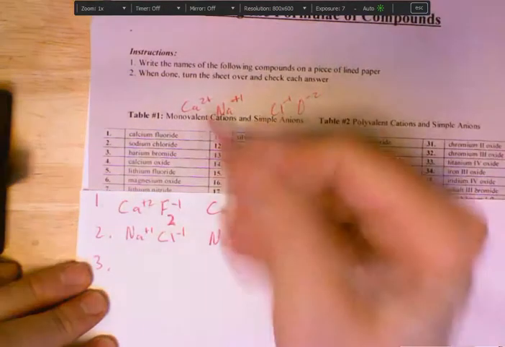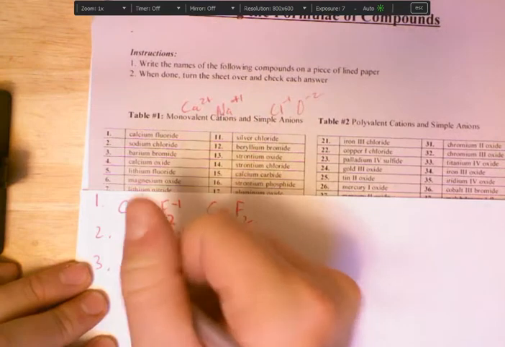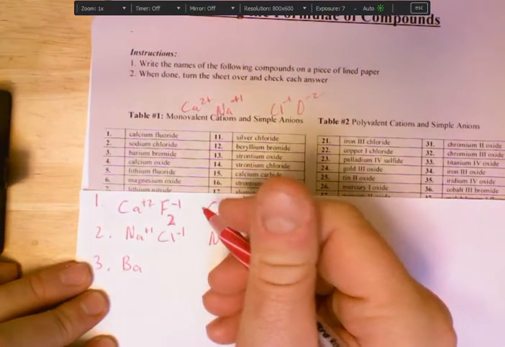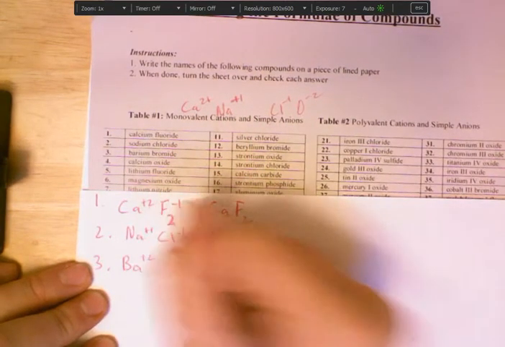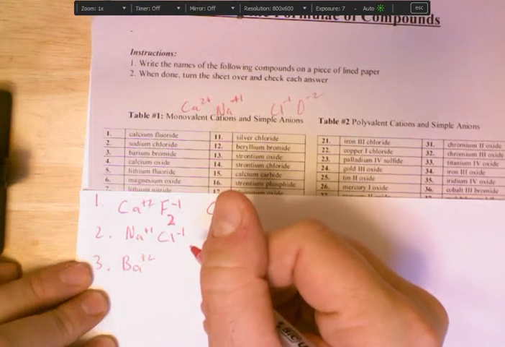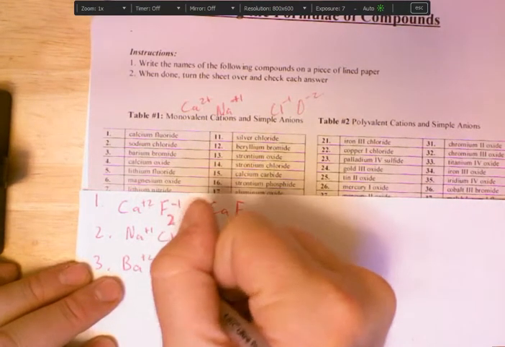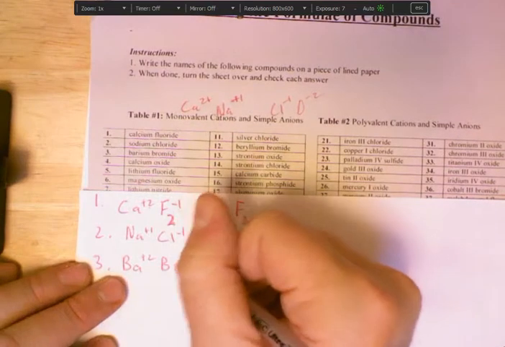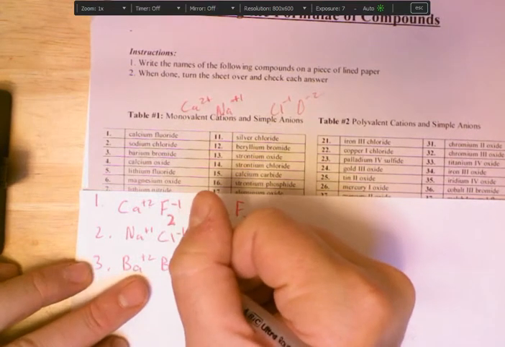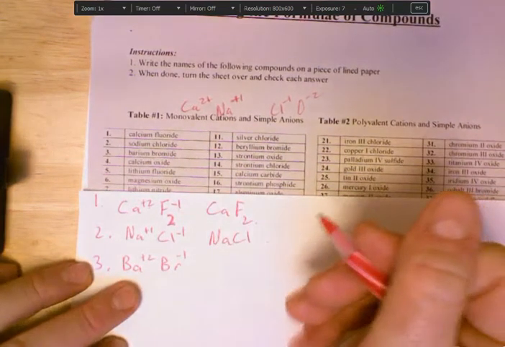Number 3, barium bromide. So we look up barium, and barium is Ba on your periodic table. It has a charge of +2. It's over by the alkaline earth metals. And the anion is bromine, or bromide ion, and it has a charge of -1.